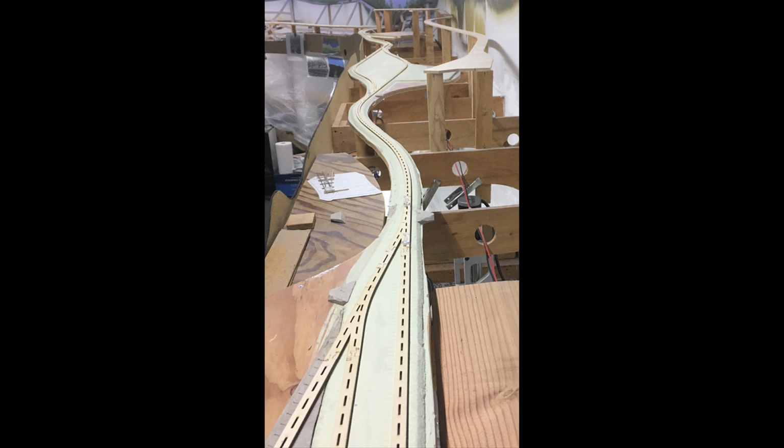But for hand laying, hand spiking track, this would be great because you could set this on top of your ties once you had those in place, and then set the first rail up against this and spike it in place, and then lift the whole thing out and use your track gauge to lay in the second rail.